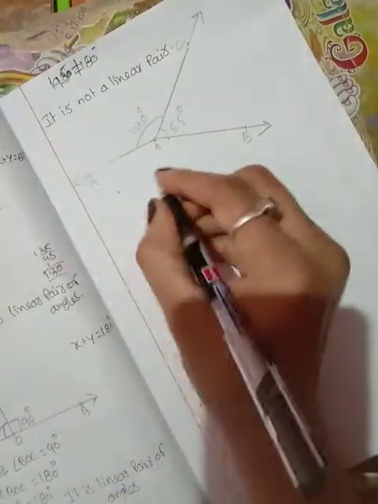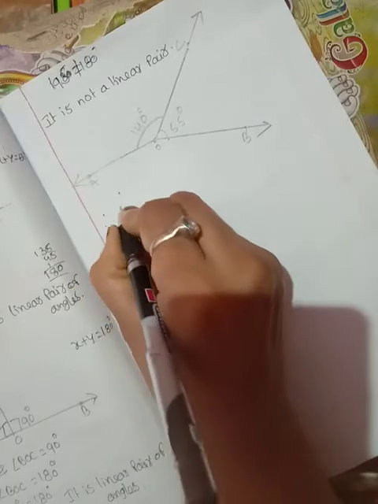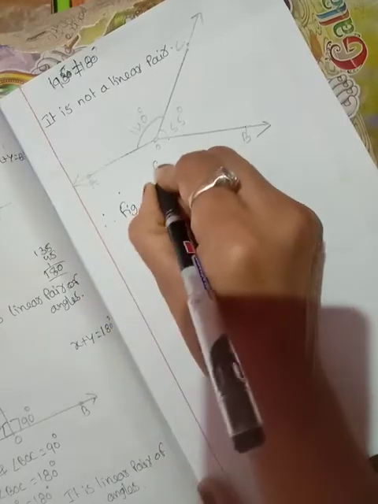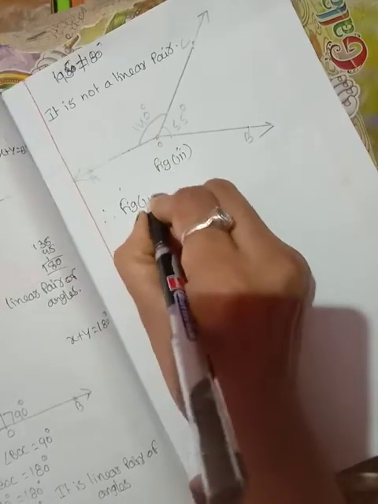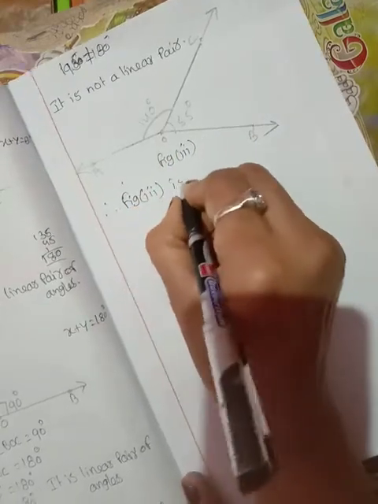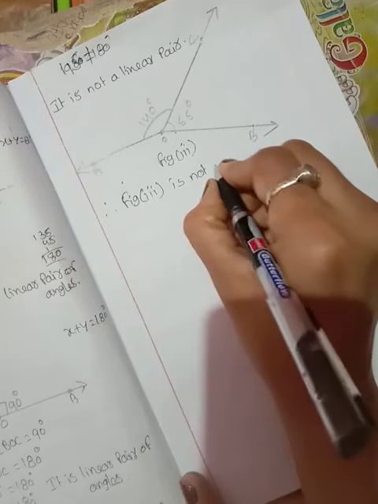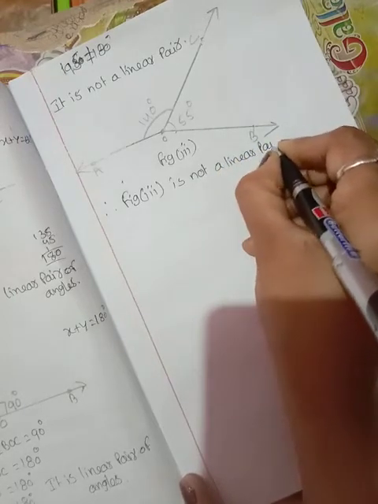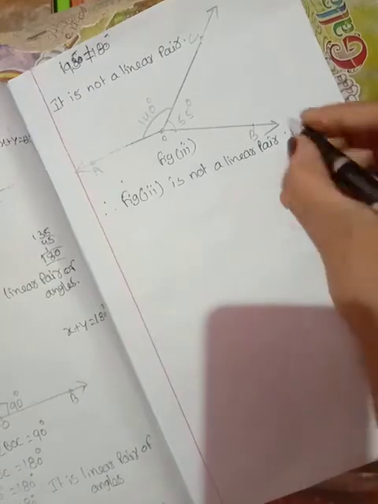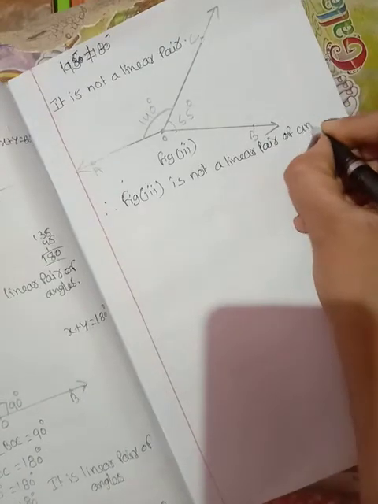If it is a linear pair... the third figure is not a linear pair. Therefore, the third figure is not a linear pair of angles. You can understand this neatly. Shall I go to the next one?